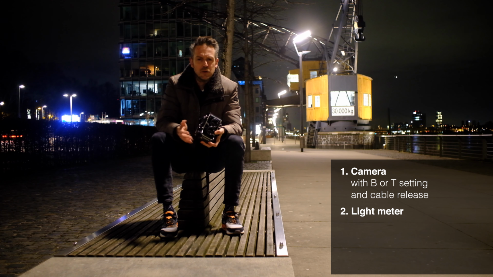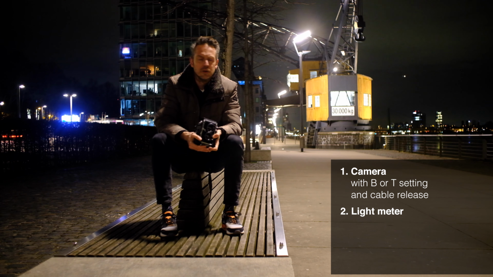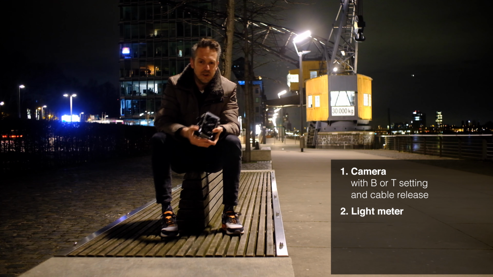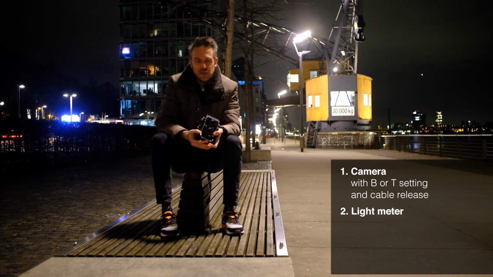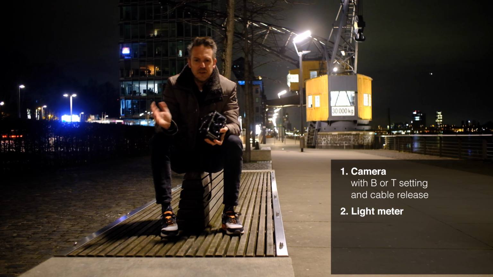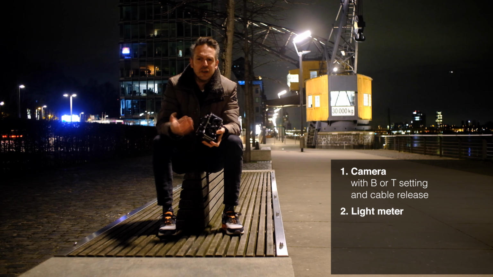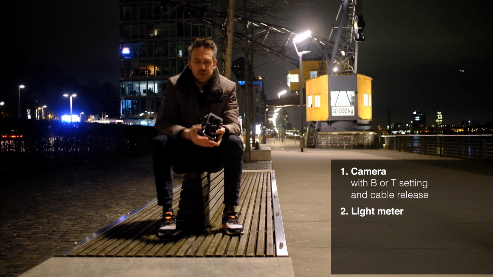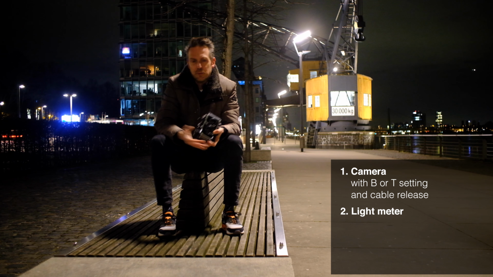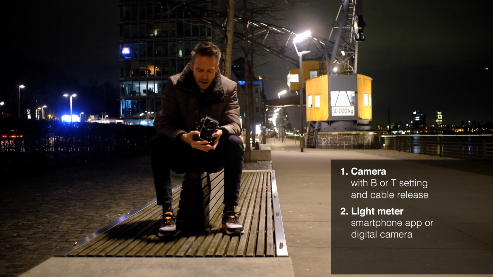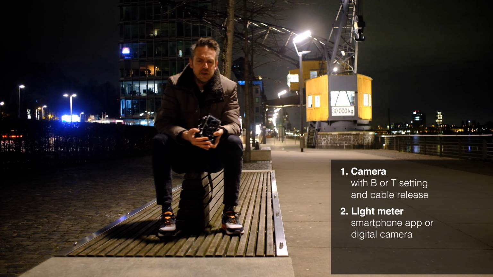Number two, you need a light meter, because most analog cameras, even if they've got a light meter built in, it won't work in this sort of environment where you are needing 20 seconds, 30 seconds, or maybe 2, 3, 5, even 10 minutes of exposure time. For a light meter, you can either use your smartphone with an app on it, or just bring your digital camera.